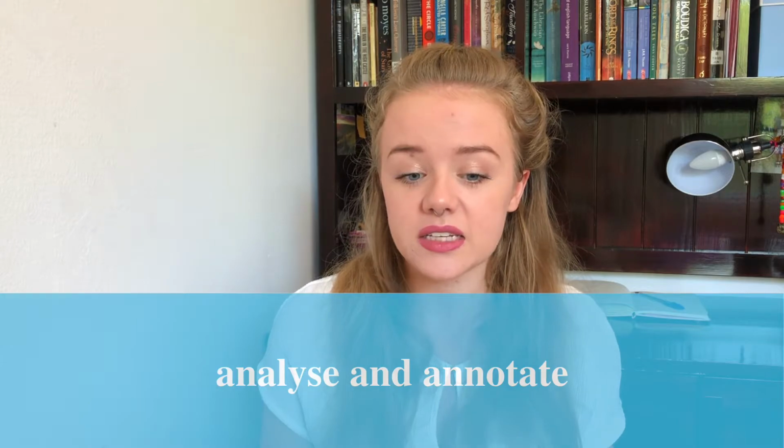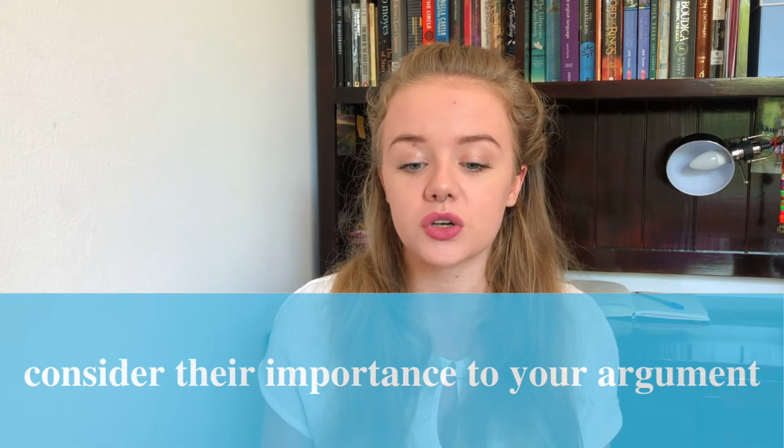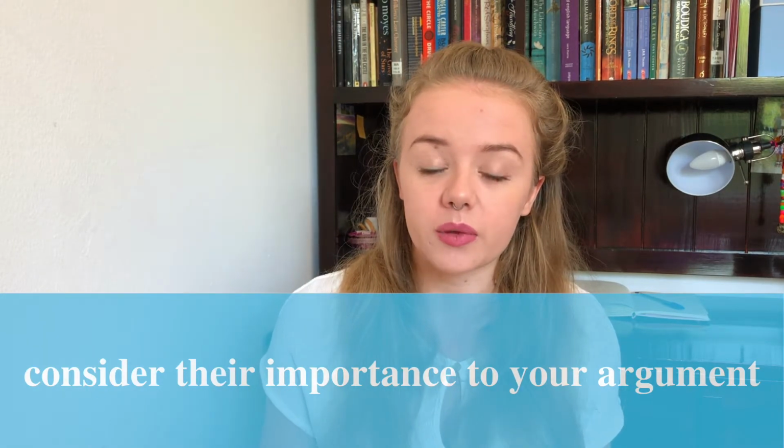Step 7, identifying quotations. Identify the specific quotes that support your thesis statement. Analyze these quotes and annotate them. Consider their importance to your argument and what part of your argument they support.